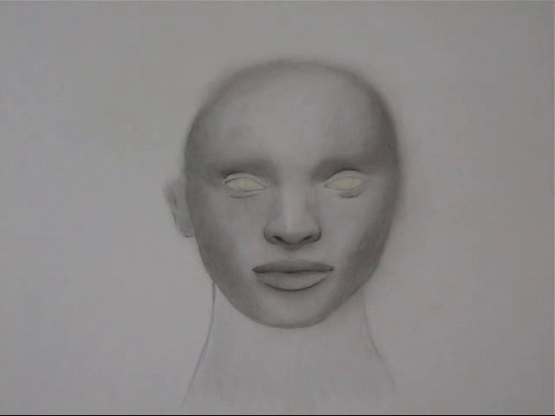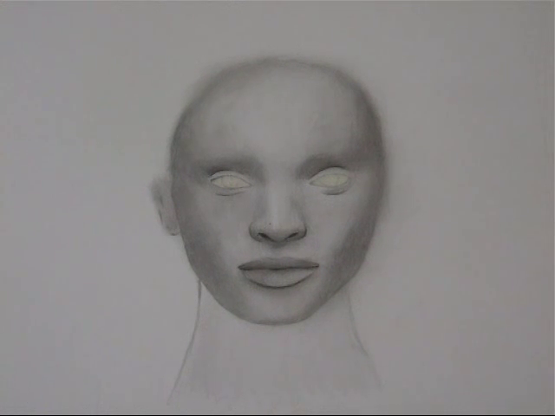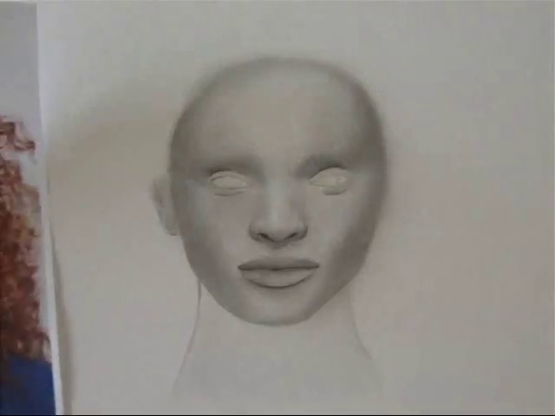Okay, hi guys. This video is just going to be more of a pointer rather than a demonstration. I'm just going to be pointing out what makes the human head and face have depth and seem realistic. Here's the picture I'm copying from. Compare it to that.